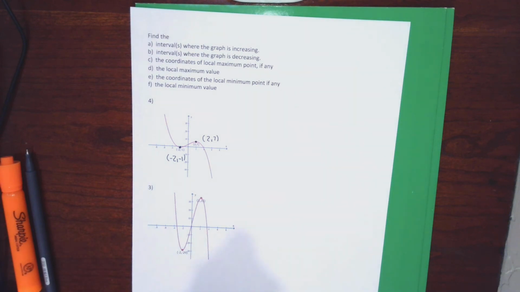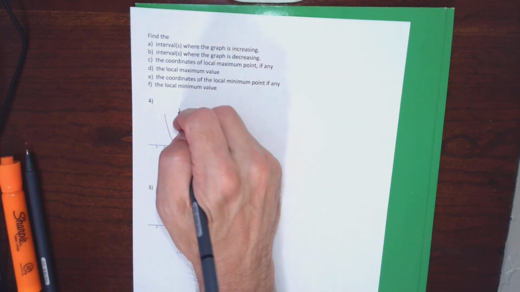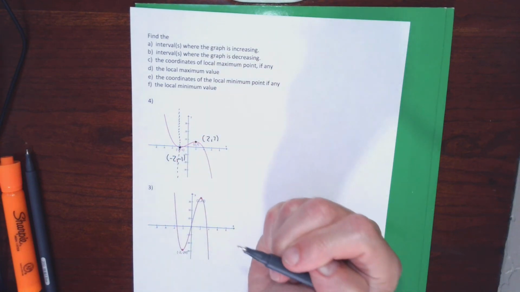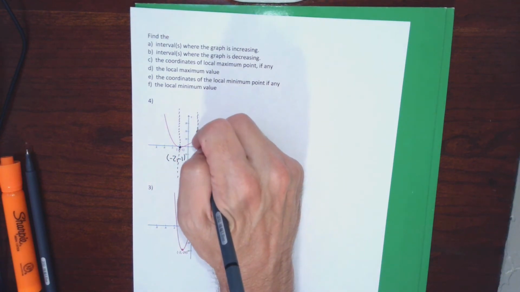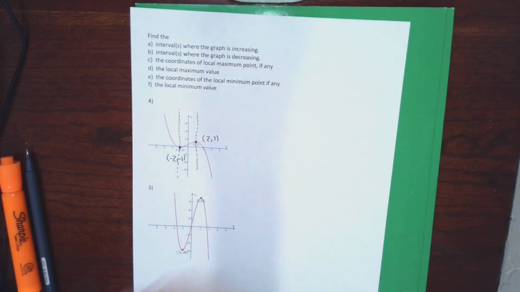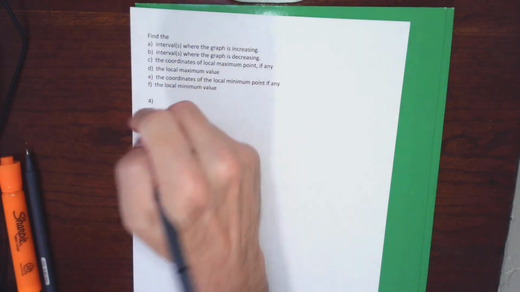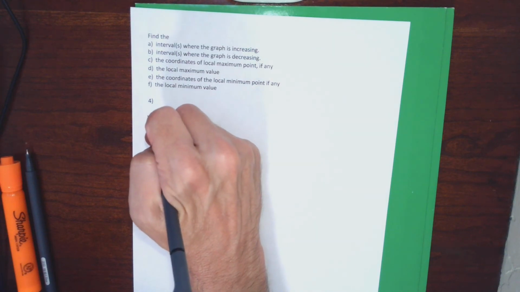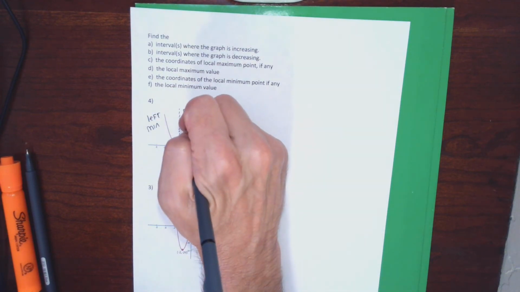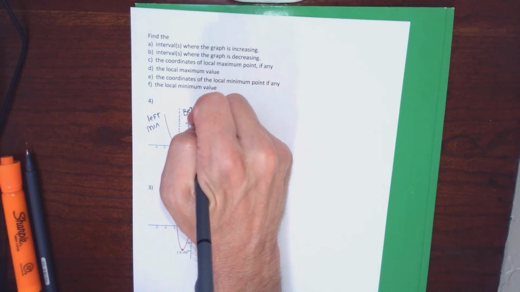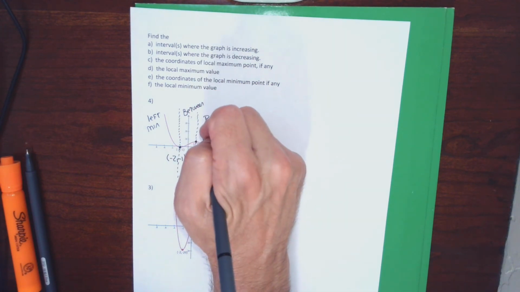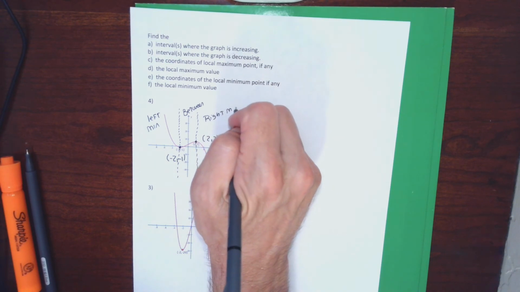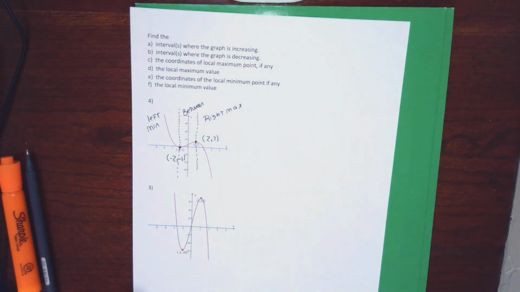So I'm going to break this graph up into intervals. To the left of the minimum point, between the maximum and the minimum point, and to the right of the maximum point. So my intervals here are going to be to the left of the minimum, between the min and the max, and to the right of the max. Those are my 3 intervals.